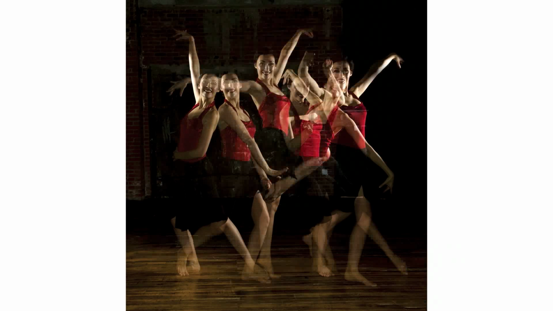I've achieved the best results with subjects moving parallel to the camera because the subject exposure stays the same with each flash, and I don't get multiple images layering on top of each other in a way that looks overexposed and not very interesting.